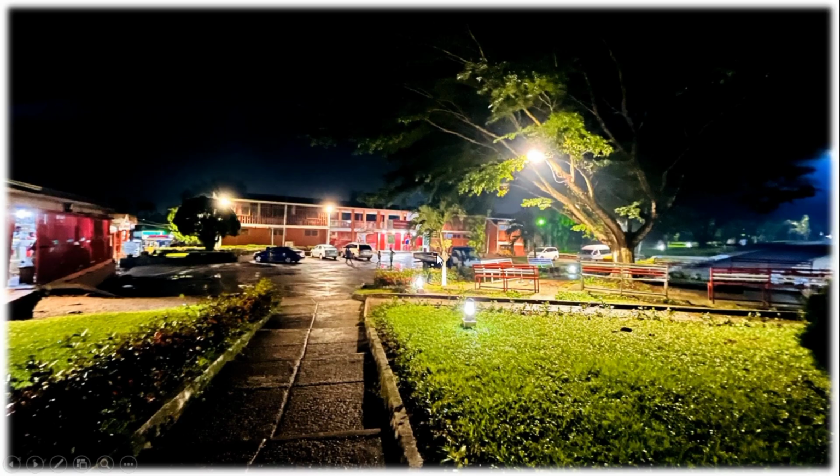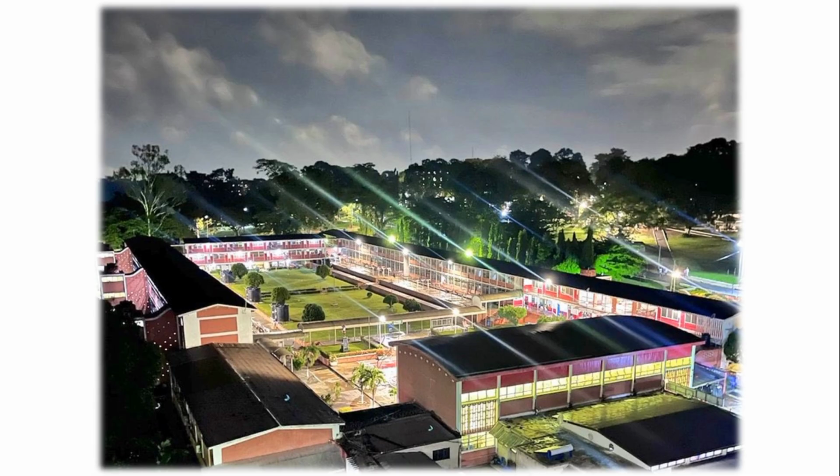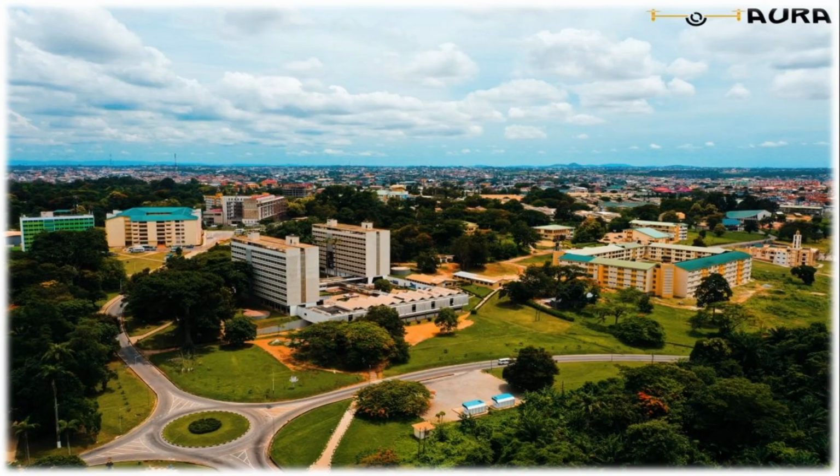Beautiful, isn't it? Lights, trees, and benches for you to sit and do your thing. This is the main hall at night. The annex is not part of it. So the dining hall, the TV rooms, the east wing, the bridge, the west wing, and the entrance. So that was Independence Hall.